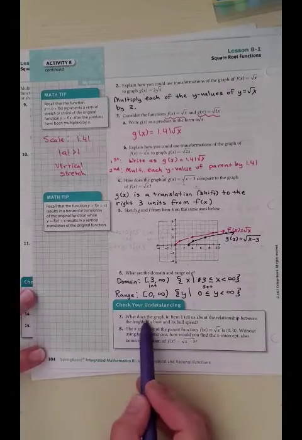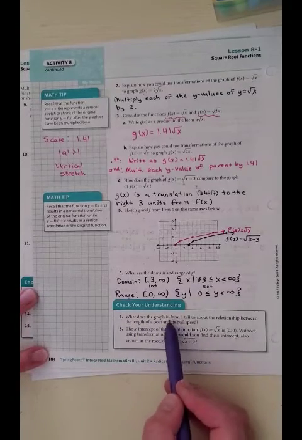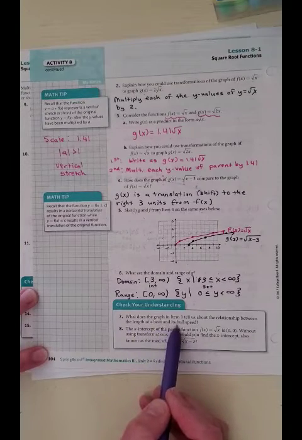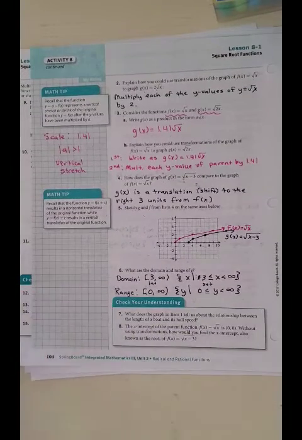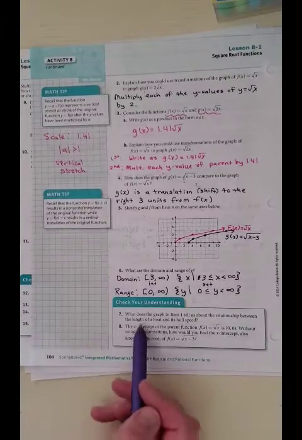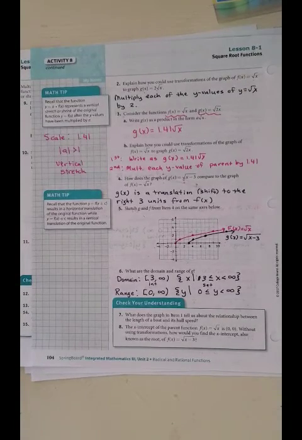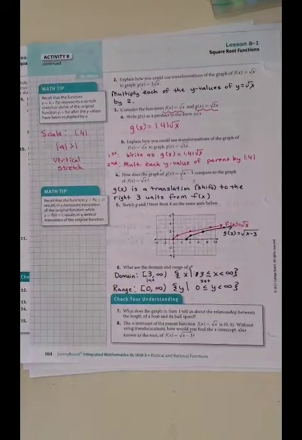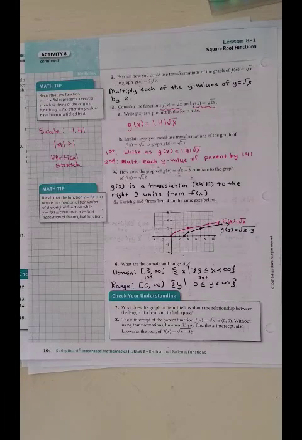All right, number 7, what does the graph in item 1 tell us about the relationship between the length of the boat and its hull speed? So you should look back at your graph and try to see the relationship between the length of the boat and the hull speed.